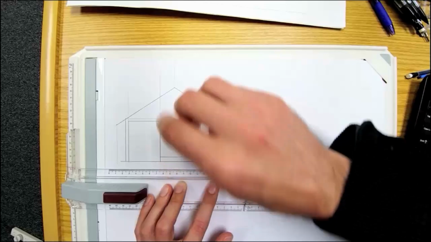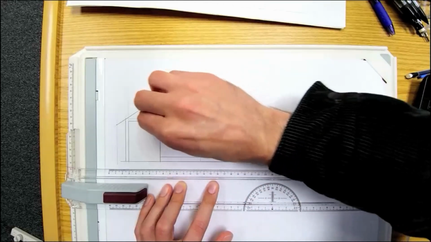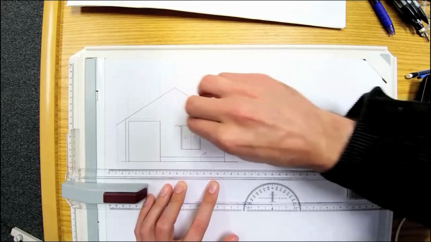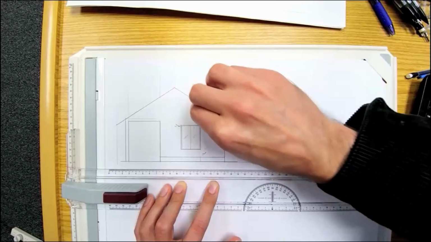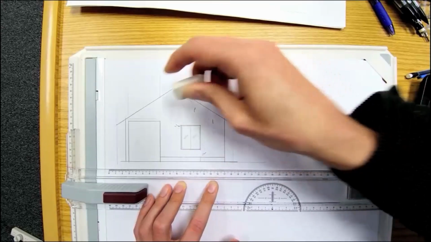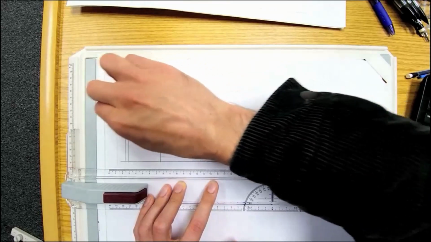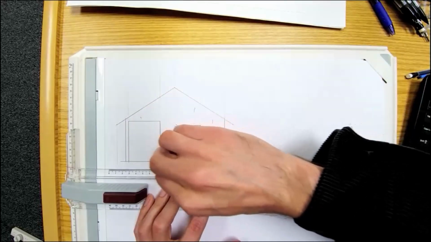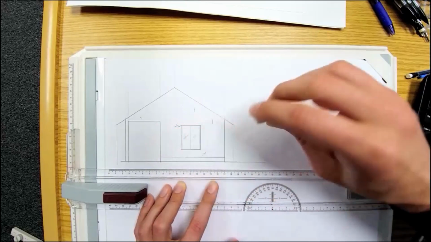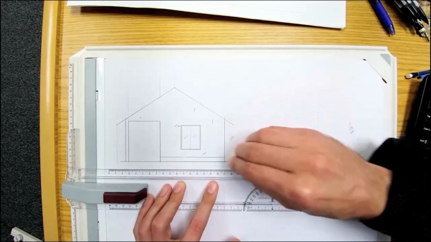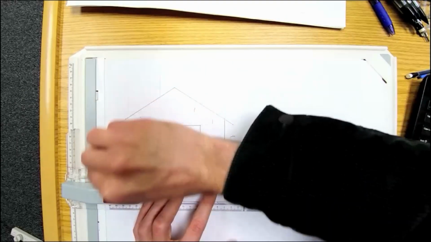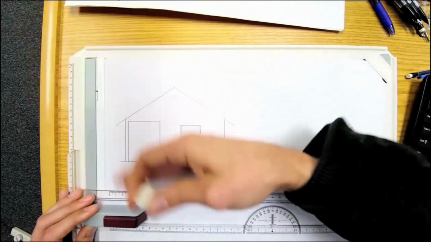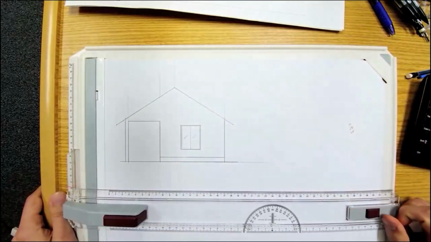Again, you don't need to be so picky about it. It's just, construction lines are nice. They show that your drawing is manual and you made it by hand. This is construction as well. This is construction as well. There you go.